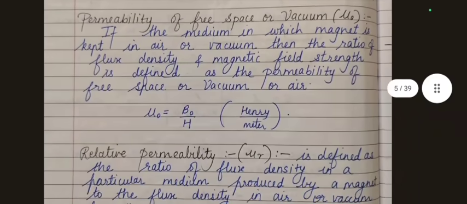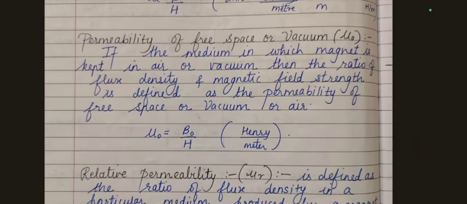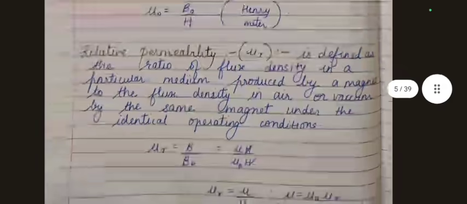Now let us see what is permeability of free space or vacuum. We denote it by mu naught. If the medium in which the magnet is kept is air or vacuum, then the ratio of flux density and magnetic field strength is defined as the permeability of free space or vacuum. So here we just have to replace the medium. The formulas are the same, but we are replacing the medium by air. So if the medium is air or vacuum, we write mu naught, which is equal to B naught upon H. The SI unit is the same, that is Henry per meter.